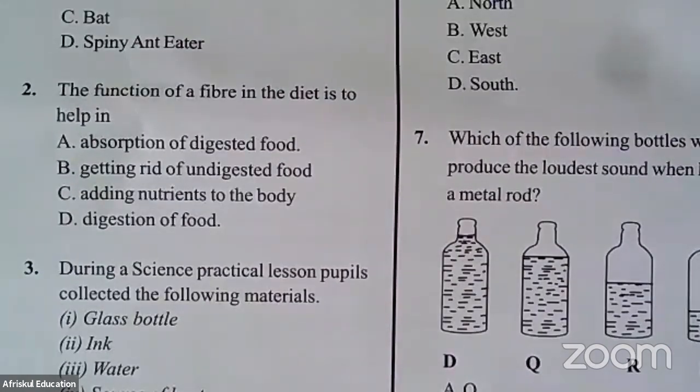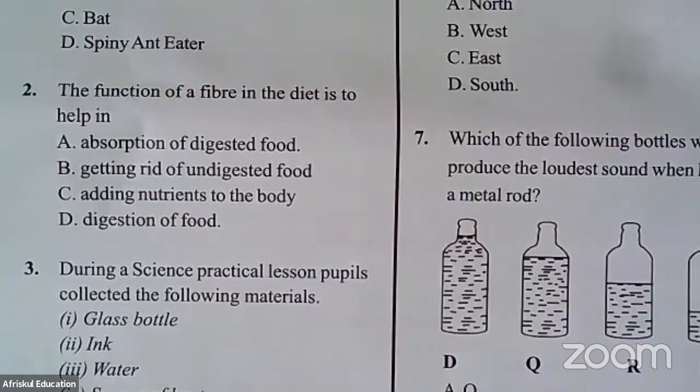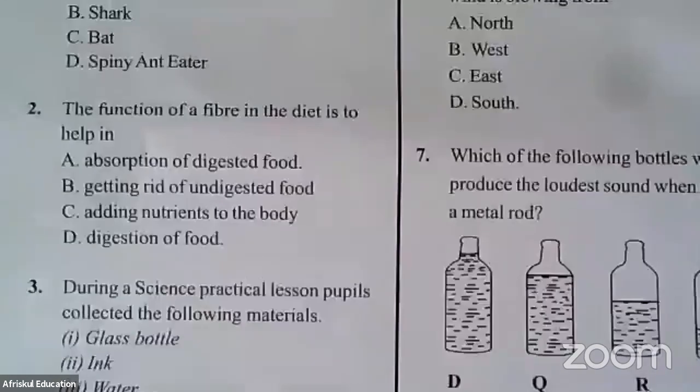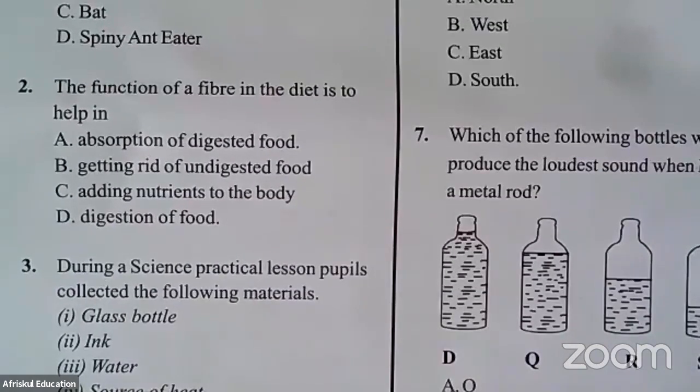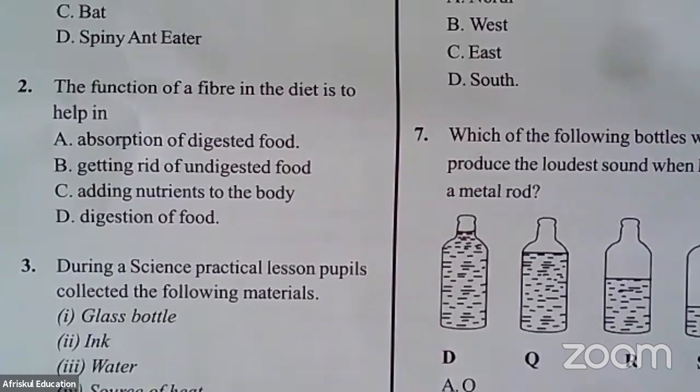We say that fiber is also known as roughage. The main source of fiber in the diet is vegetables, fruits, and whole grains. The main function of fiber in the diet is to get rid of undigested food. It helps in emptying the bowels, helps in movement of food through the alimentary canal. Fiber does not help in digestion, and I want everyone to get that one right.